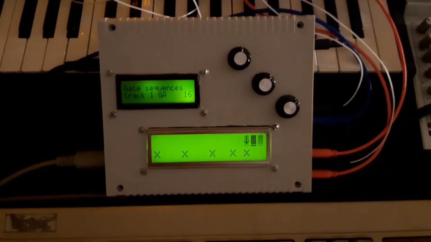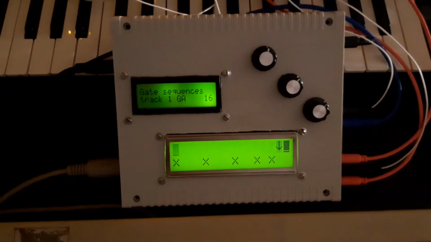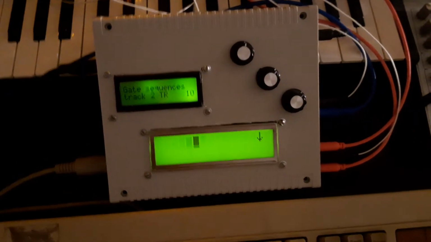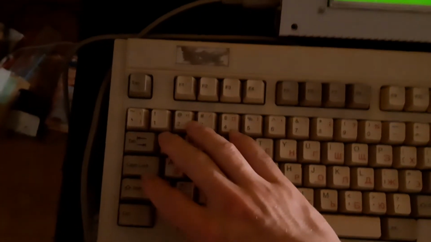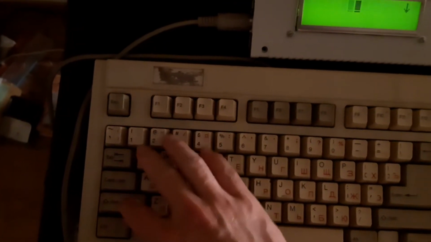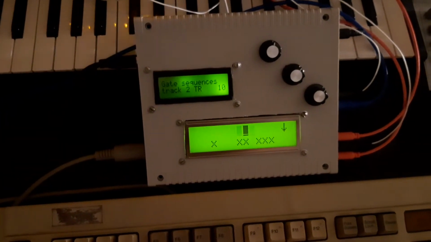Yeah, the second gate track, there it is. It controls this other decay envelope, which controls the filter, and it's the acidish voice. A very cool function here: shift plus 1, which is the exclamation sign, generates random patterns straight out of the box.